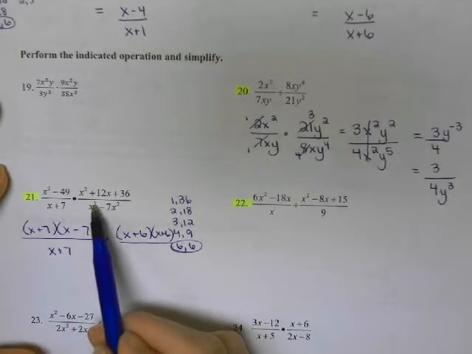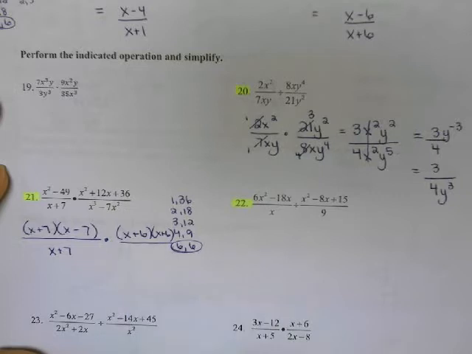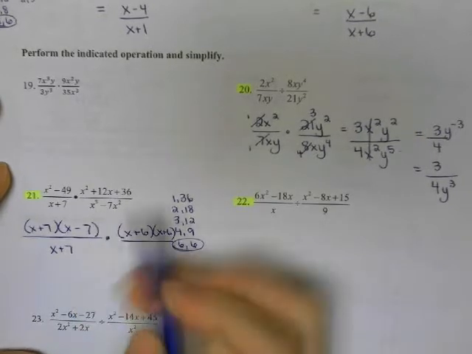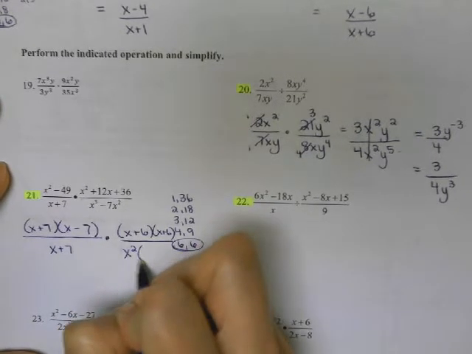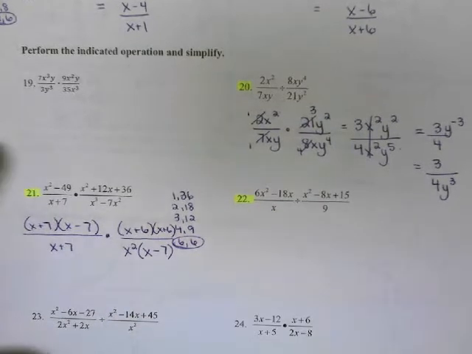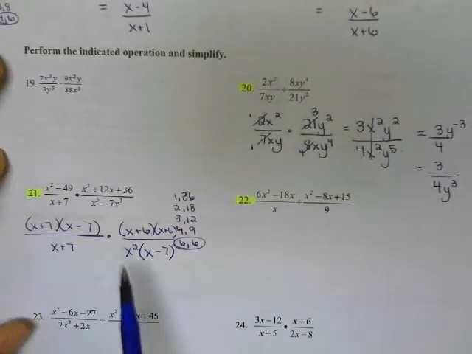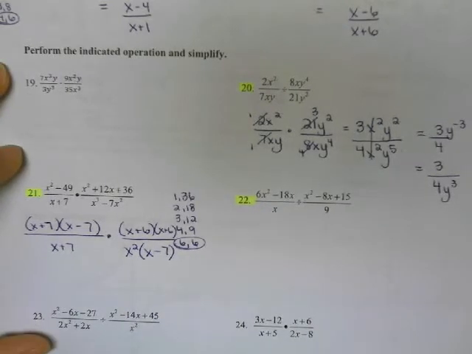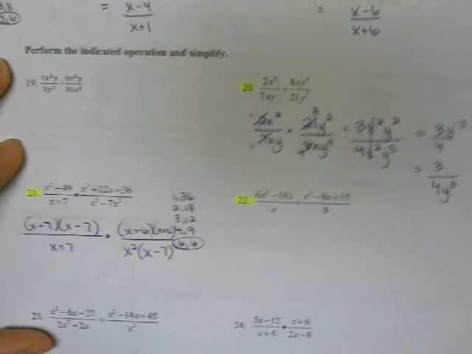On the bottom I have x cubed minus 7x squared. This is a GCF problem. They both have an x squared in common, and then you're left with an x minus 7. Now, before I multiply across, or even if you want to go ahead and multiply across, I'm looking to see if there are any terms that can be simplified so that I don't have so many at the end.